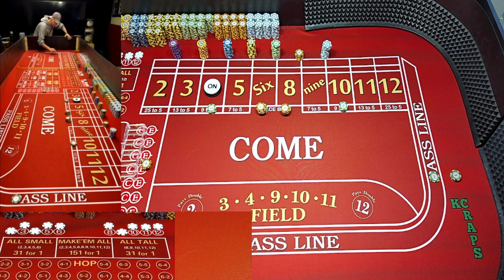3-5-1-5. Let's see if we can't hit some numbers. Just remember, nice, easy tosses. It doesn't have to be a power toss. Just get the nice, easy flick. And look at that. Perfect.